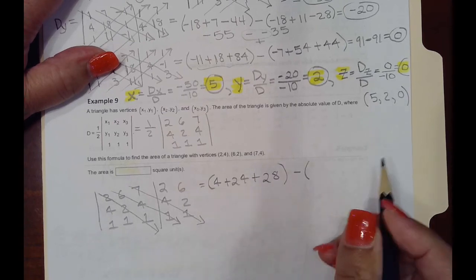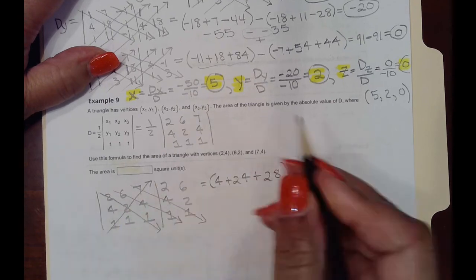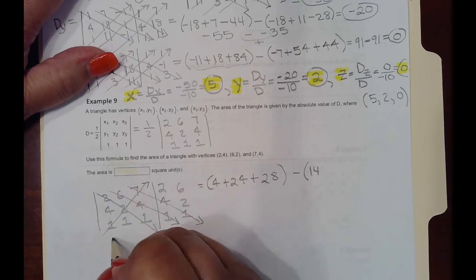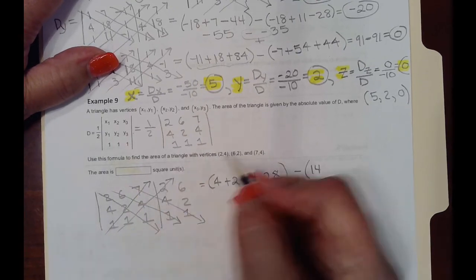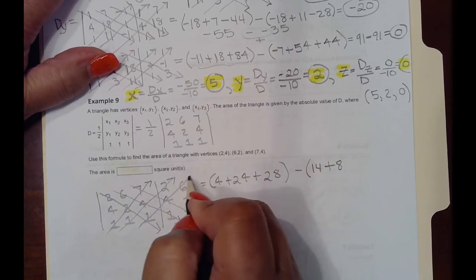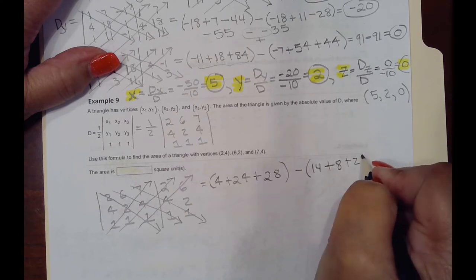Then we're going to subtract all the upward products, which would be 2 times 7, 14, then 1 times 4 times 2 is 8, positive 8. Then the last upward product would be 1 times 4 times 6, which is 24.